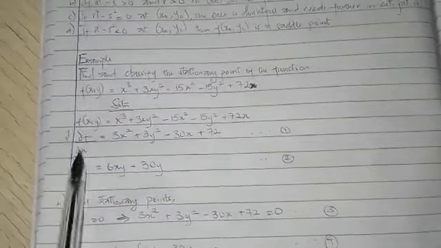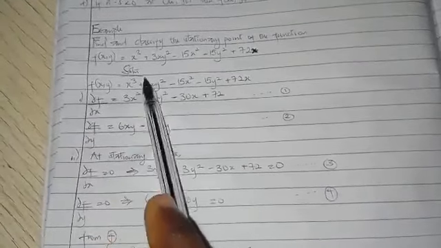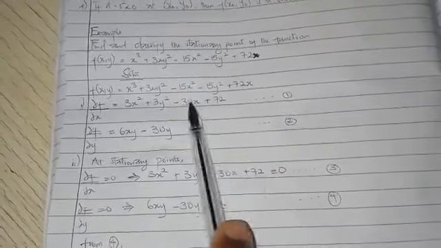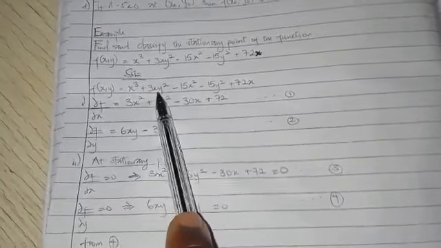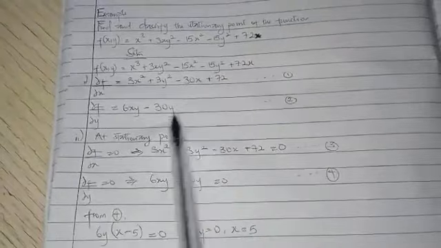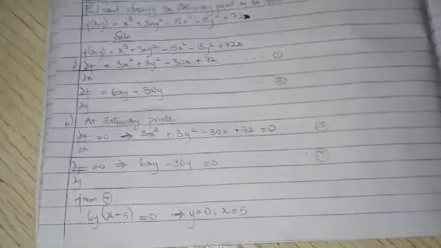We find our partial f. Recall I had to put I so that we know the steps. So I find partial f partial x. Partial f partial x is this 3x square, this 3y square, this minus 30x, and this 72, this 0. So this for partial y, this 6xy, this minus 30y, 0 0 0. So that's our stationary points. We said this is equal to 0, this is equal to 0.